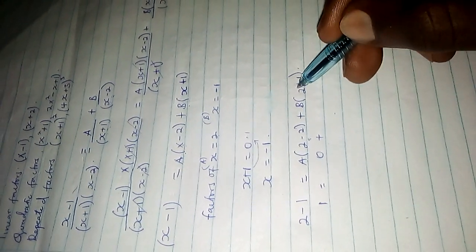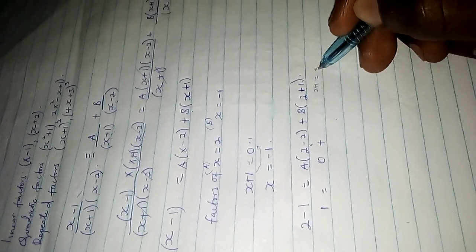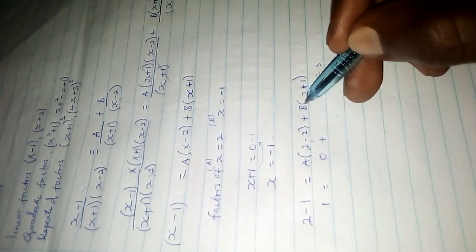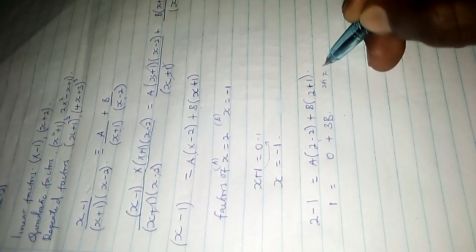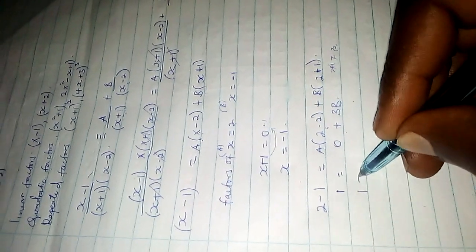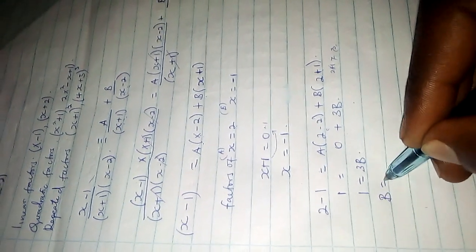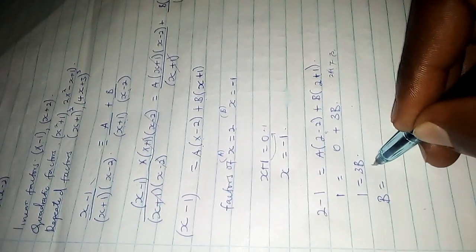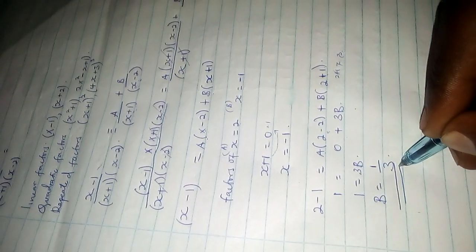That gives 1 equals 0 times a plus 3b, so 1 equals 3b, and b equals 1 over 3. This is our b.